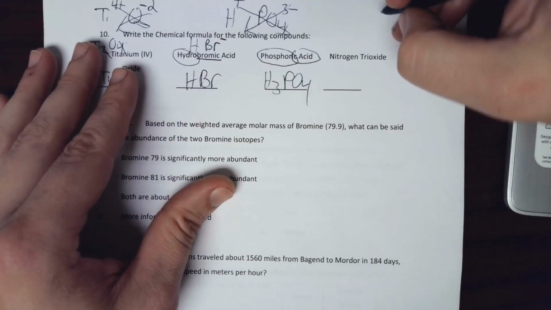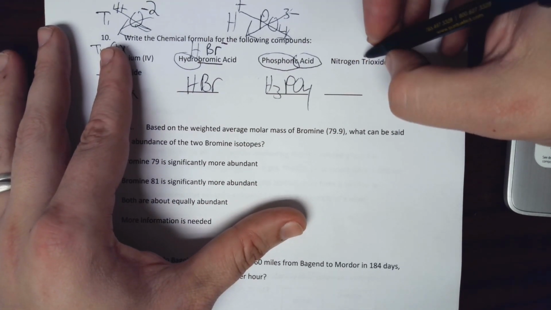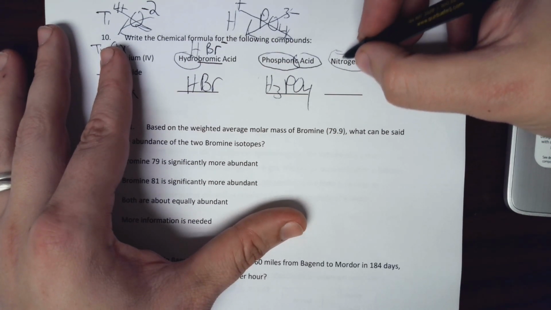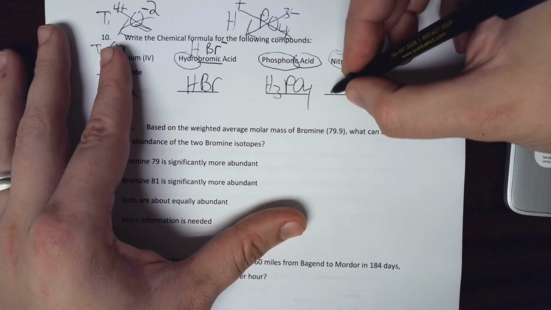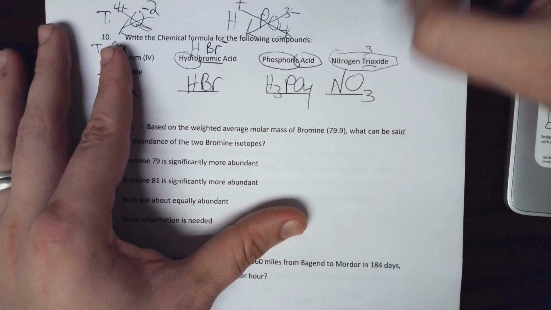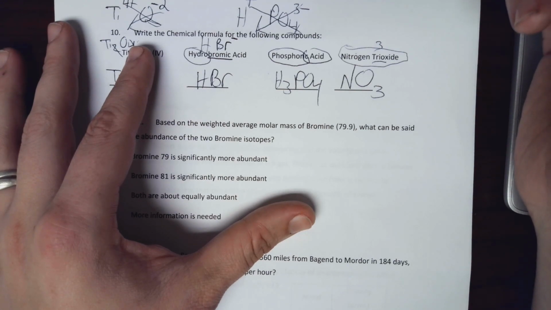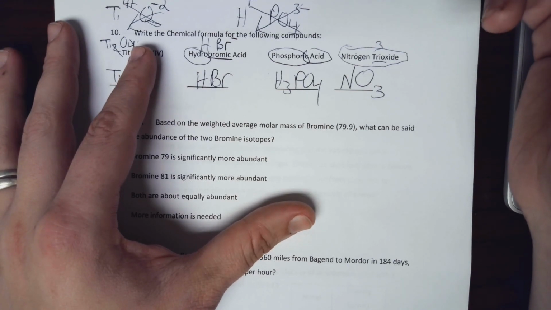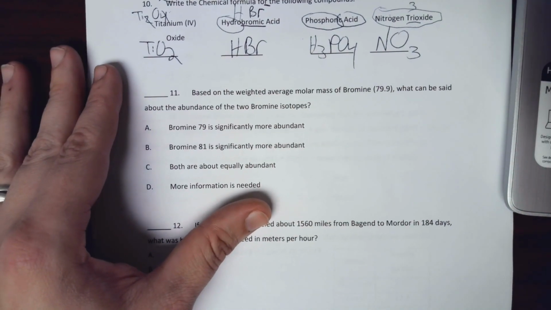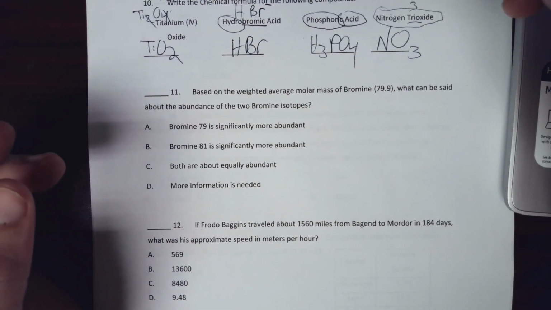H3PO4. And this one, for shame if you got this wrong, especially because nitrogen trioxide, just read that: nitrogen and tri, O3. Wikipedia wants to call it N2O3, but that's dinitrogen trioxide. That may be the common name, but that is not the IUPAC name, the way we are naming it.